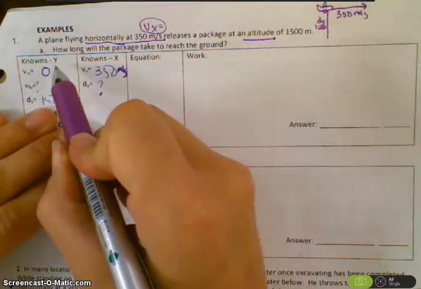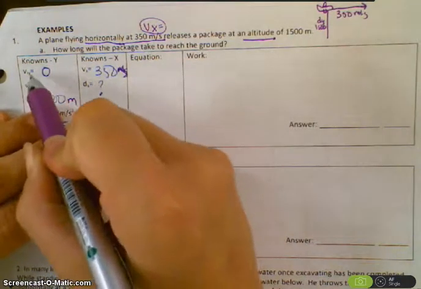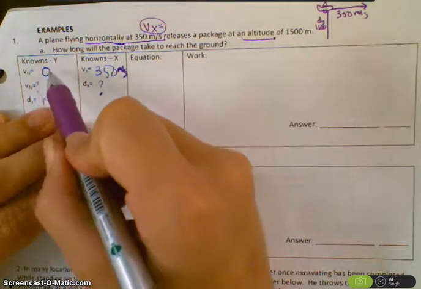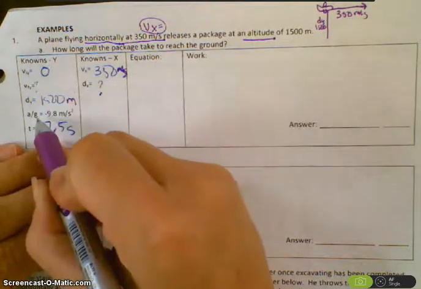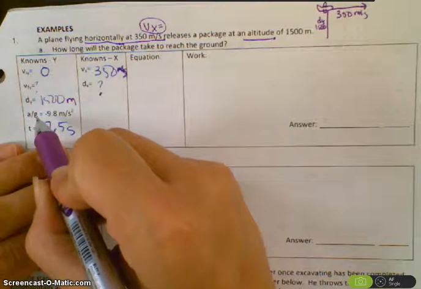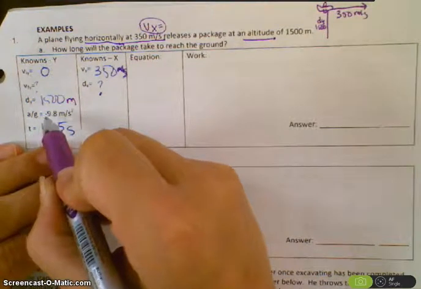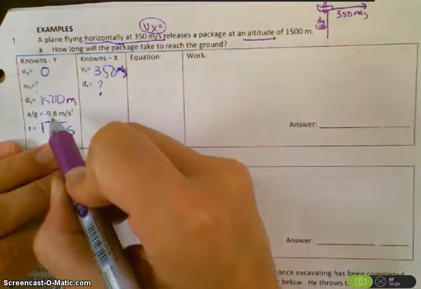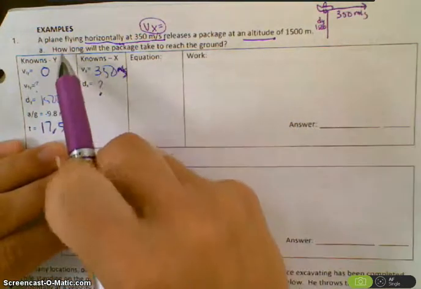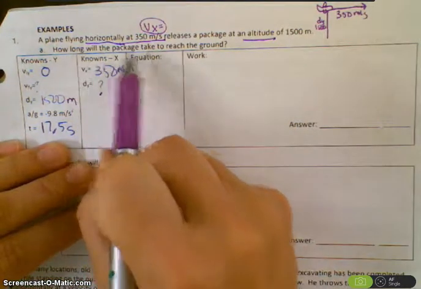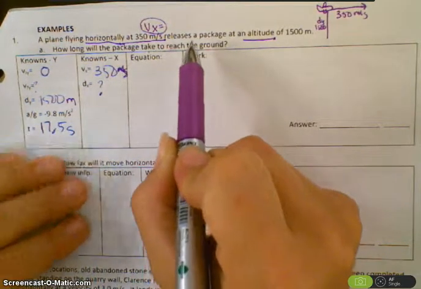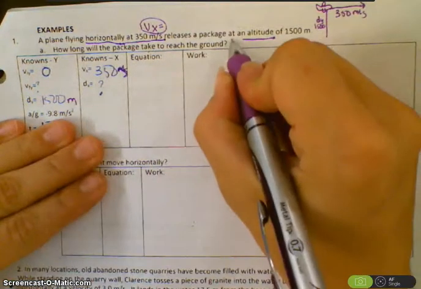Okay, so for my y-axis, I know that an object from rest, when it drops, has an initial velocity of 0, and I know that it has a gravitational pull, so a negative acceleration of 9.8 meters per second squared toward the Earth. And then it's asking us how long the package will take to reach the ground. So we are trying to find the time.